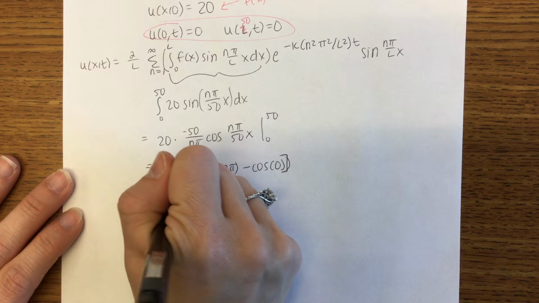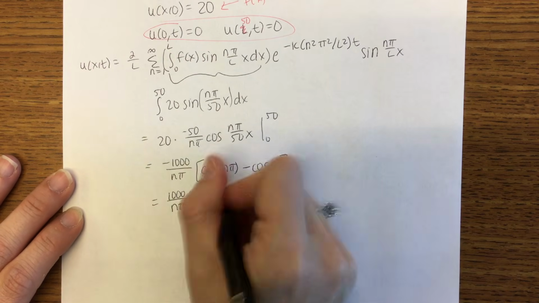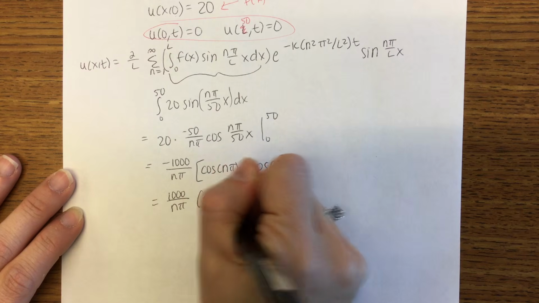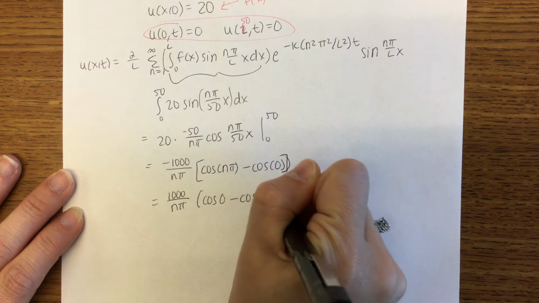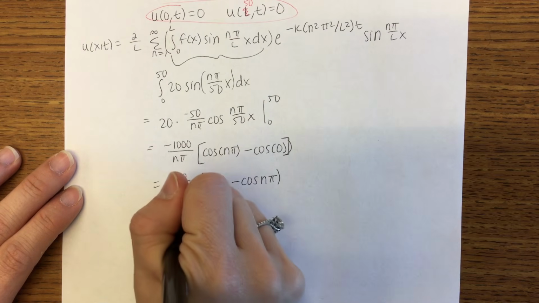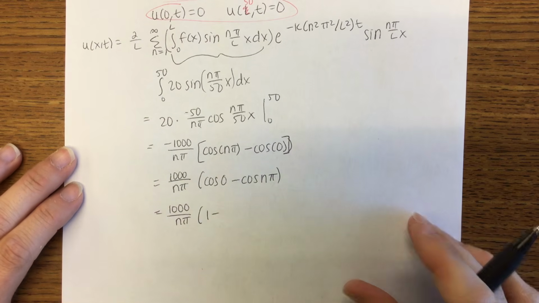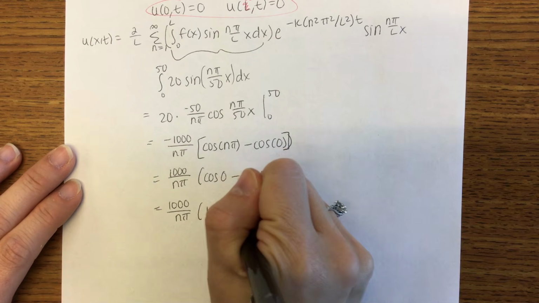I don't like the negative, so I'm going to switch this around to be cosine of 0 minus cosine of n pi. Cosine of 0 is 1. We've already talked about cosine of n pi is negative 1 to the n.